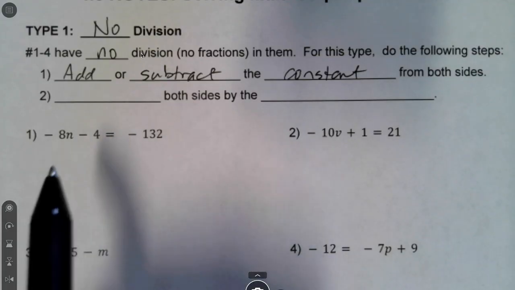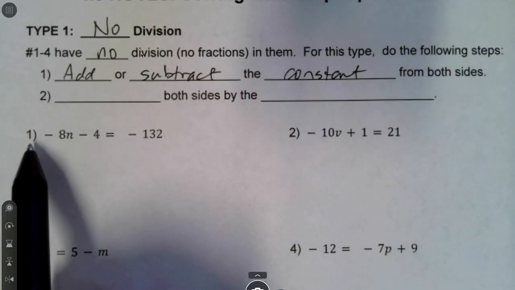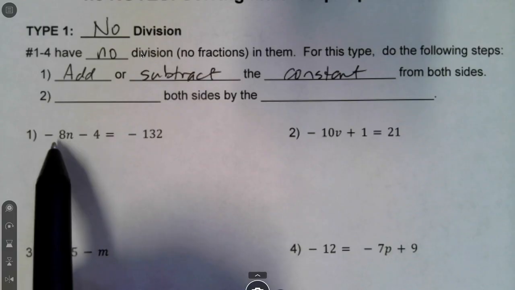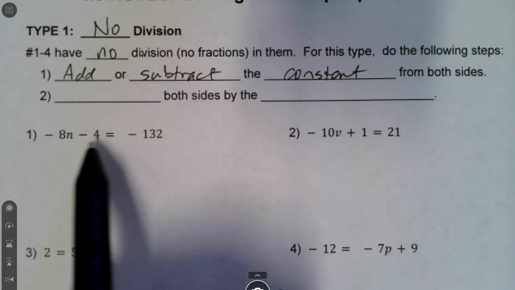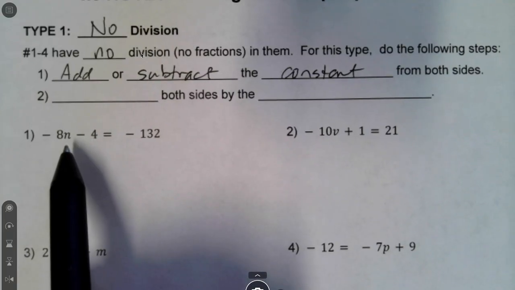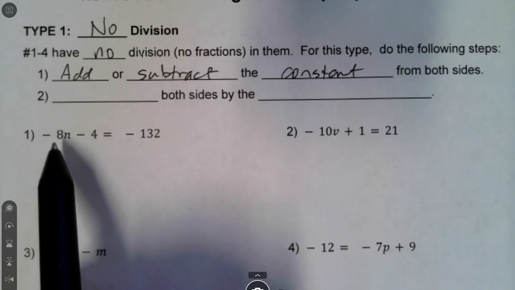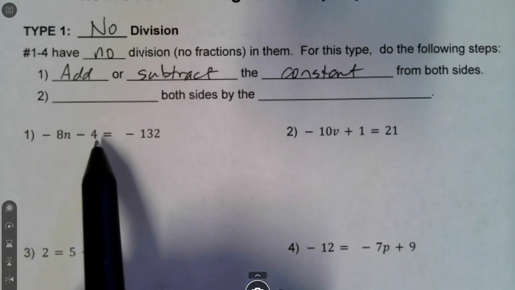Just to make sure you know what I mean, let's look at a couple here. On number 1, the goal is to get the variable by itself. That was true of the one-step equations also. On this side that has a variable, we need to move the -8 out of the way and move the -4 out of the way.